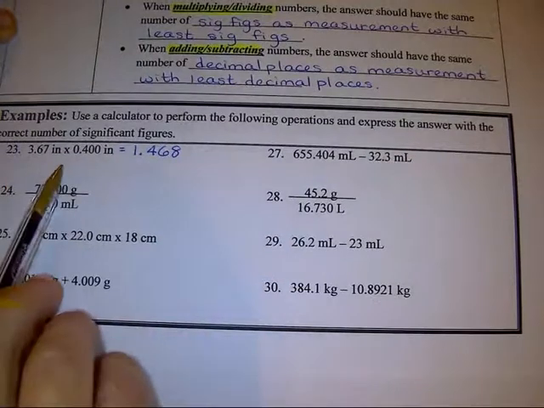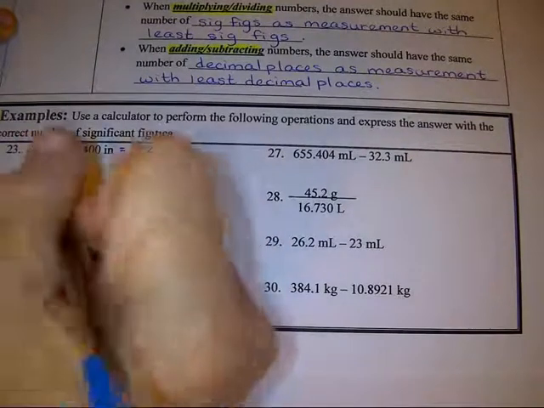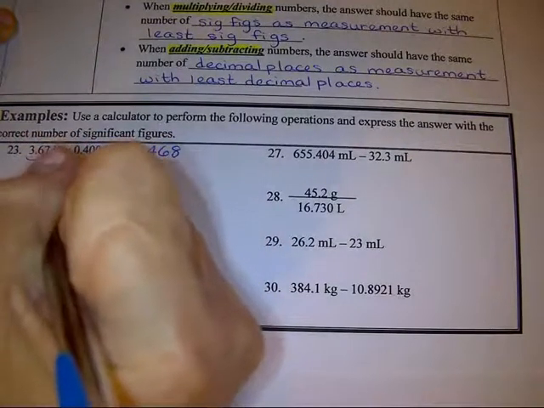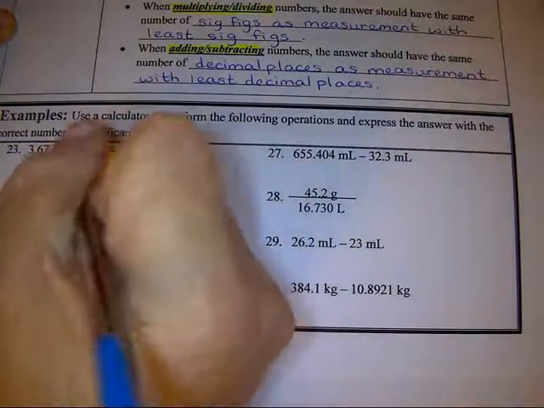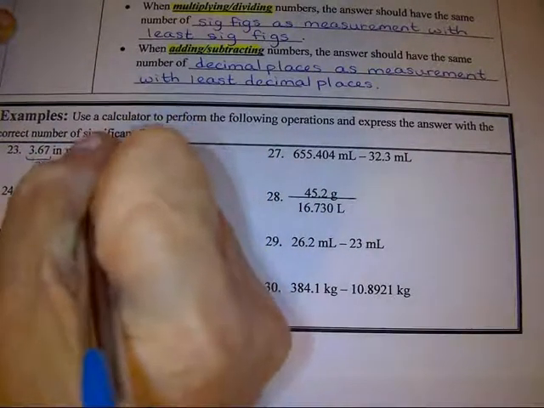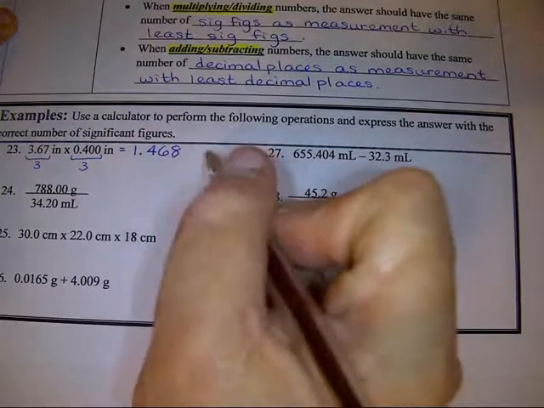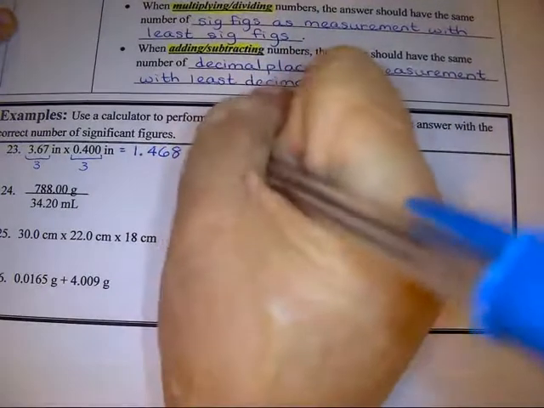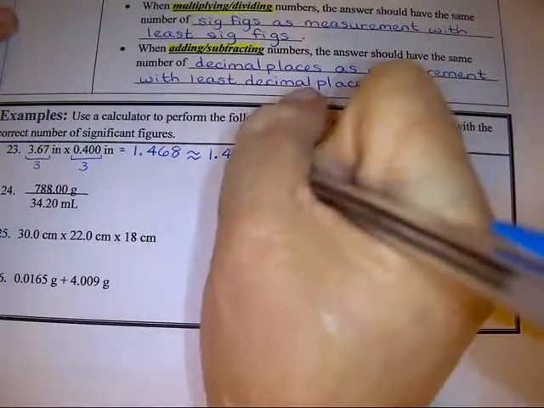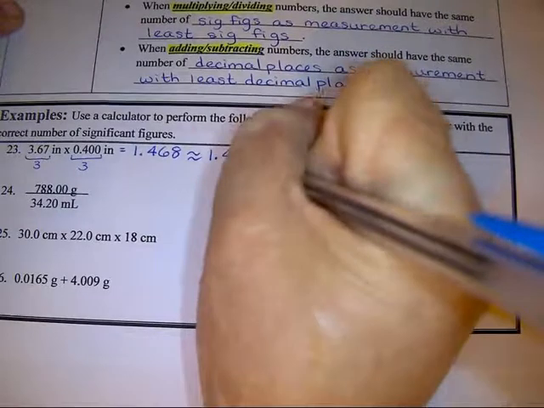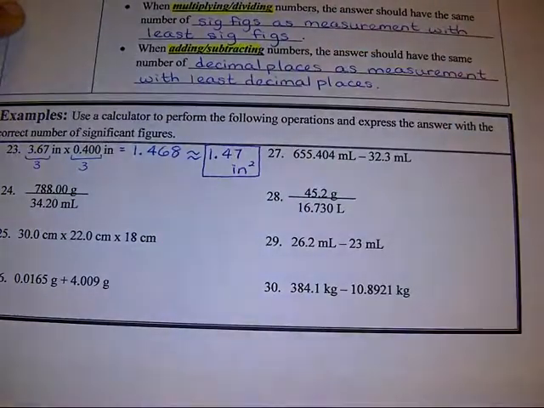We are multiplying, so we are going to count sig figs. There are 3 sig figs in this first number and 3 sig figs in the second number, so we're going to keep 3 sig figs. This turns out to be 1.47, and the unit is square inches because we are multiplying inches by inches.